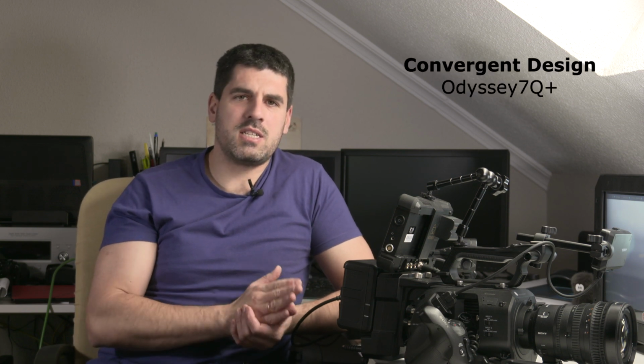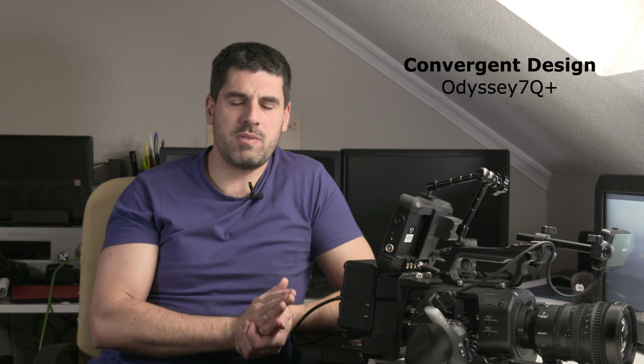So that leads us to talk about the second option, which is the Convergent Designs Odyssey 7Q or 7Q Plus, which is basically a decoder that transcodes into another codec, and then it records into some media that I don't remember. I think it's also a solid state disk or something like that. And also you can view the signal.